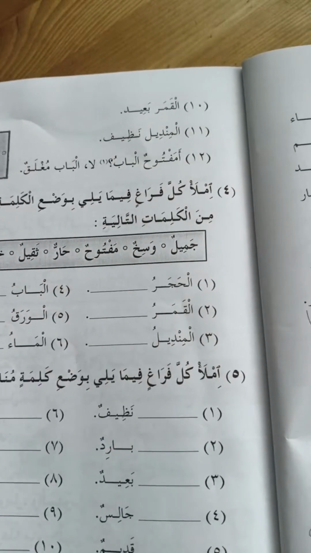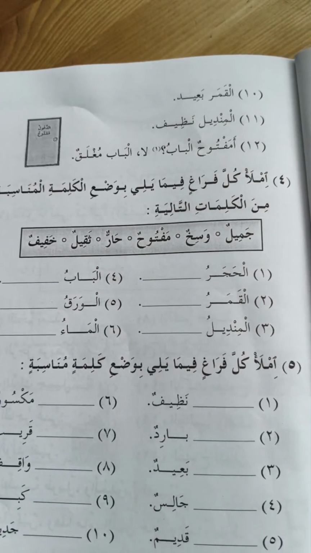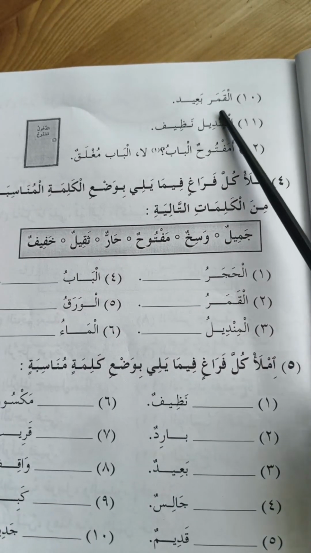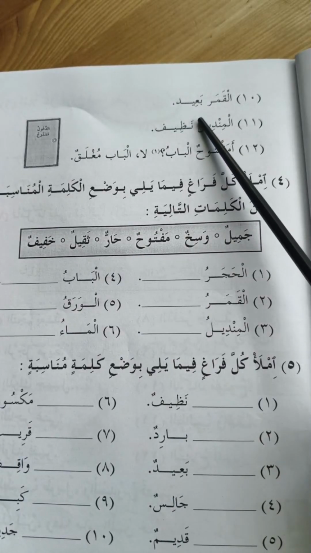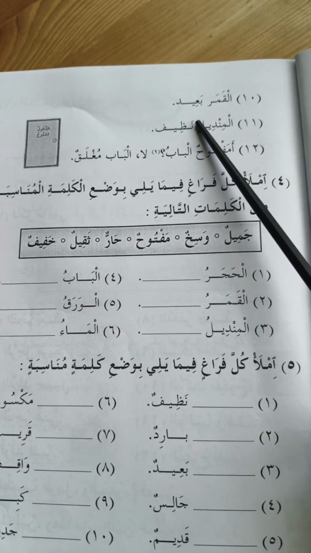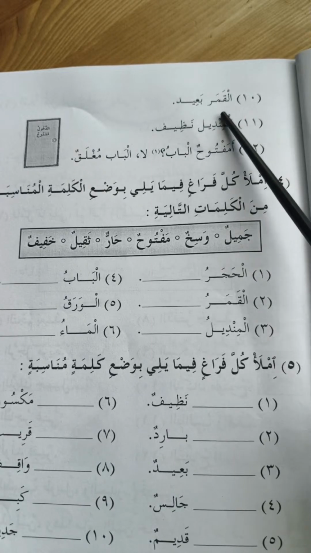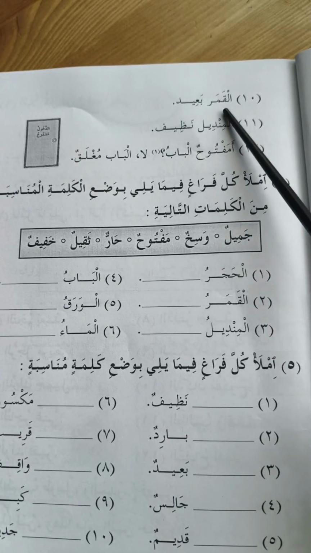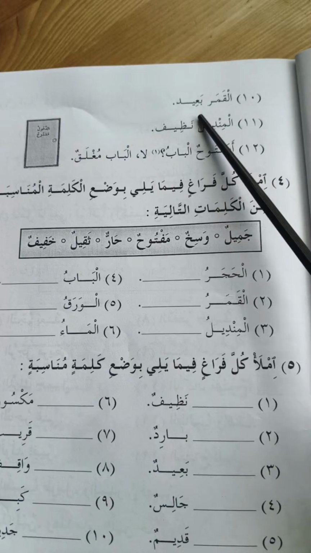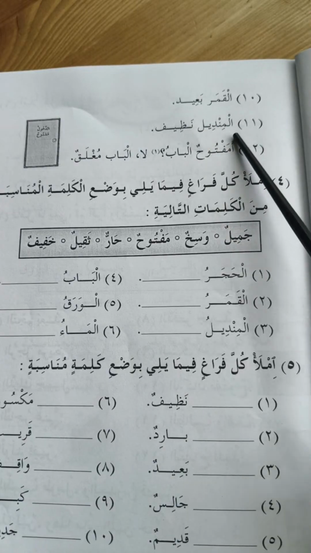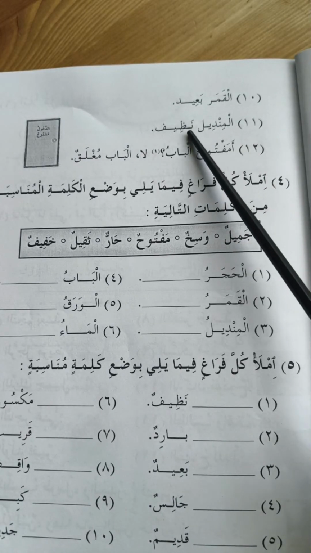We have 12. This is number 10. The moon is far away. What is far away? Far away. The moon is far away. Number 11.